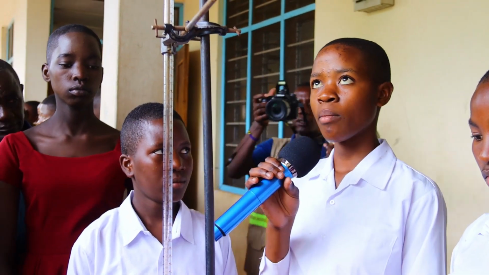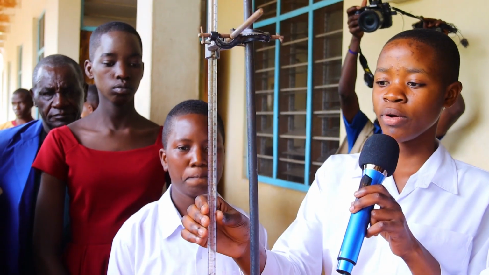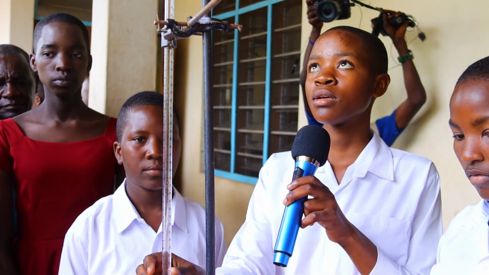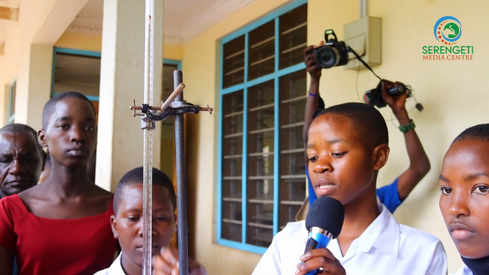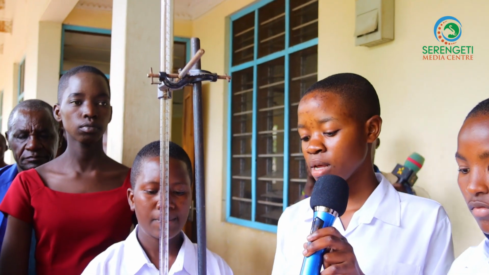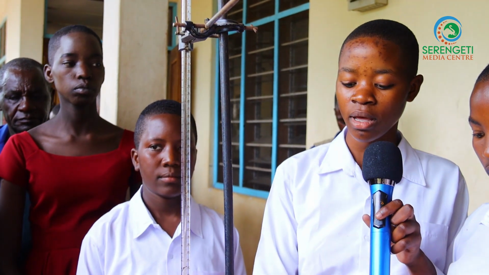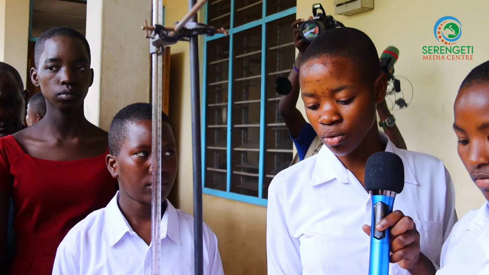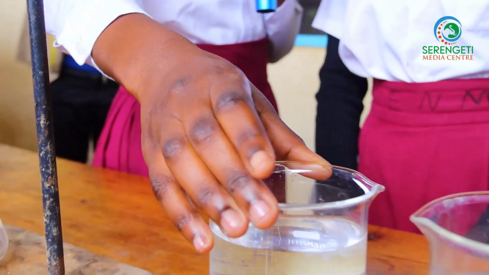Here we are going to use the apparatus as follows. We are going to use the burette for holding the acid. We are going to use the filter funnel in order to help us pour the acid inside the burette. Here we are going to use the conical flask so as to mix well the titration which we are going to do. Here is the first beaker holding the sulfuric acid.